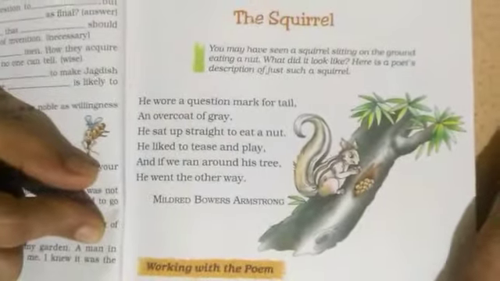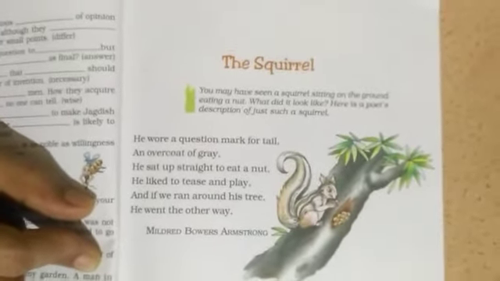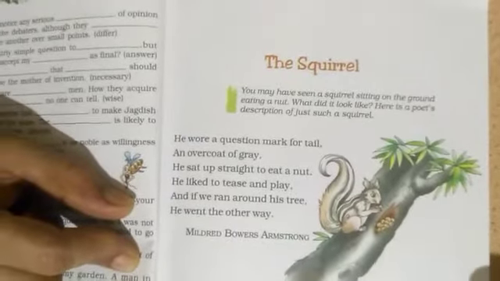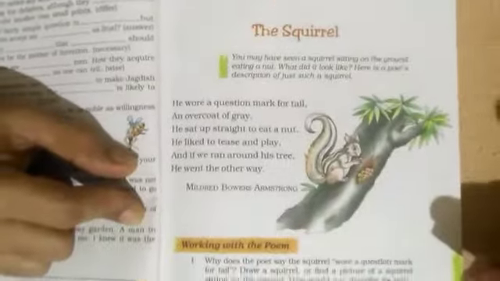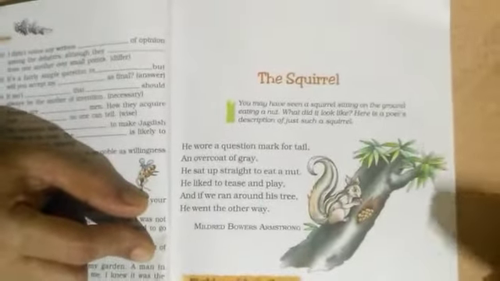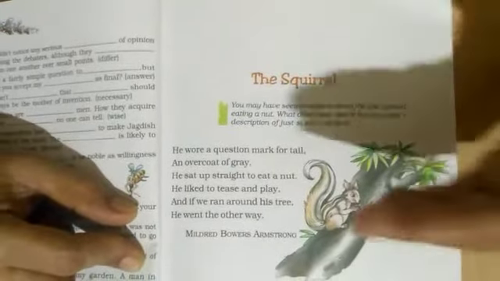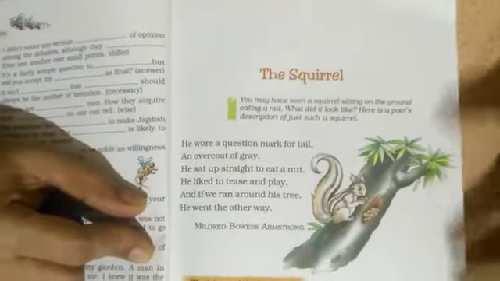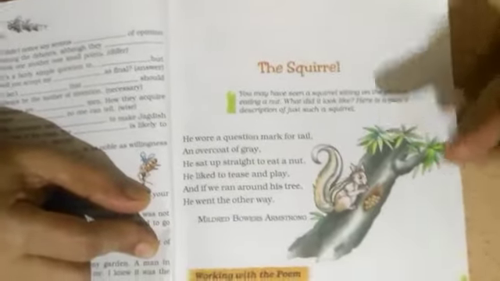It is an interesting poem, and you all know very well what a squirrel is, right? It is a small animal. We enjoy the movements of the squirrel every time. You might have seen several times the squirrel jumps from branch to branch in the trees, on your compound walls, and many times you might have watched how the squirrel eats nuts or fruits.